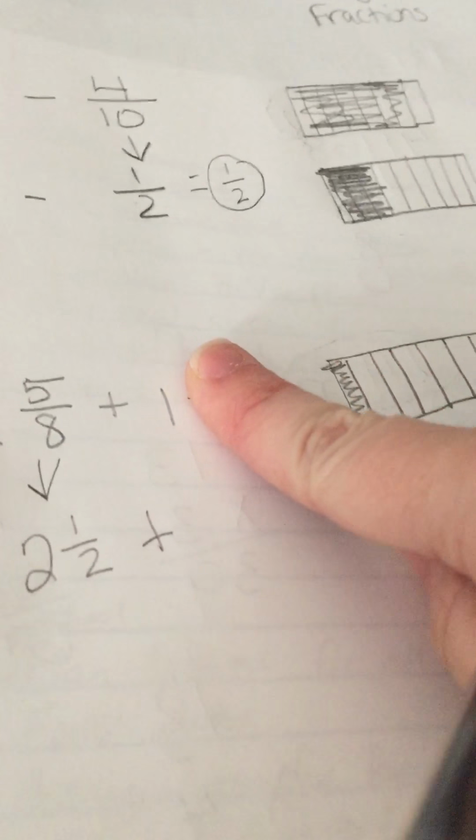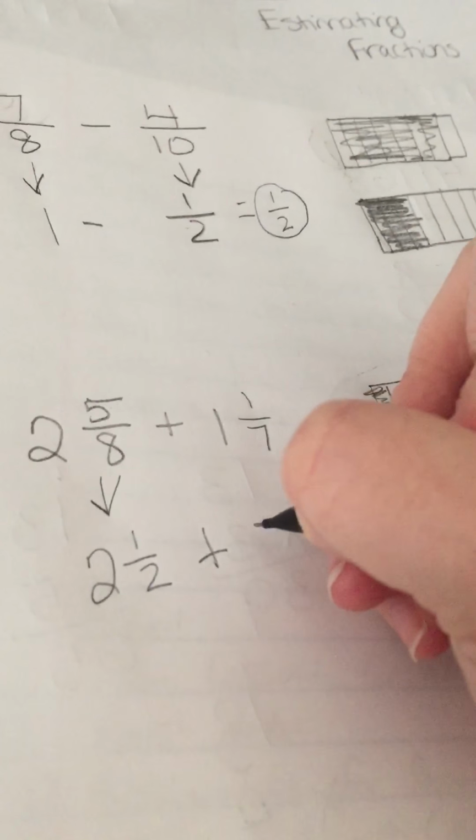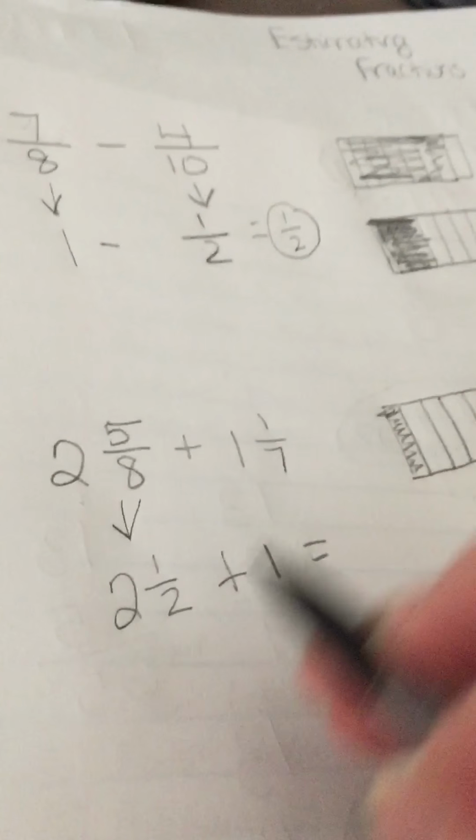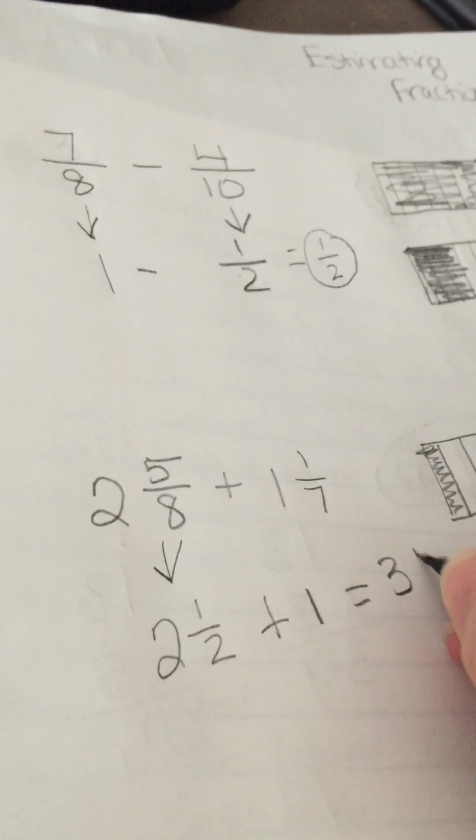So it's as if I'm going to drop the 1/7 off, round that to 1, and now I can add 2.5 plus 1. Our sum is 3.5.